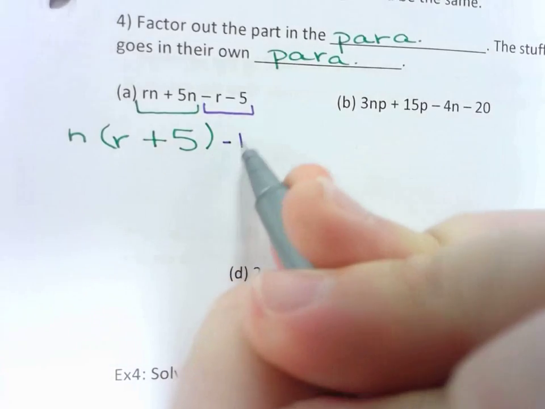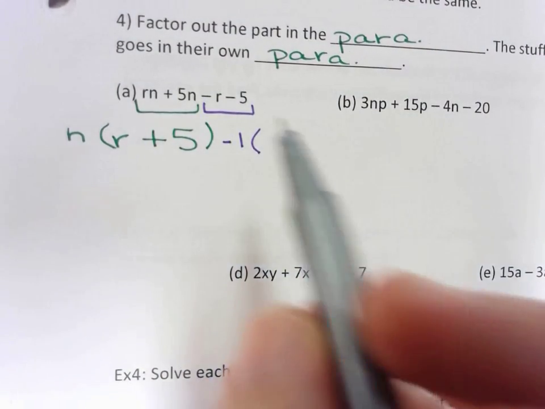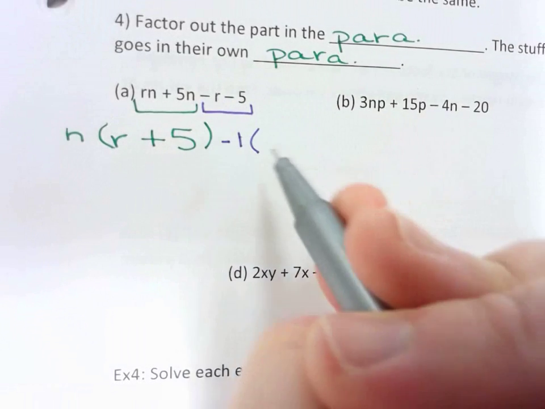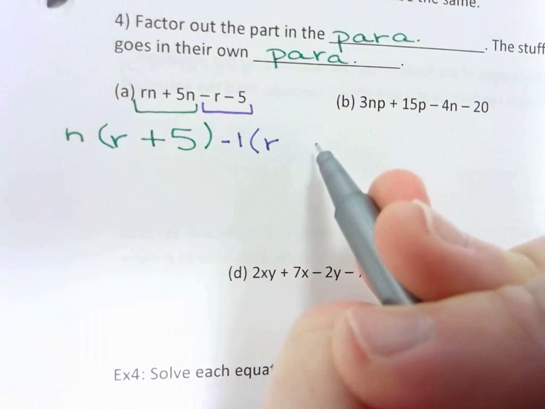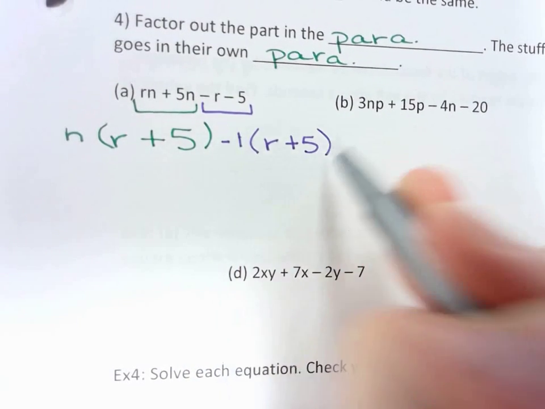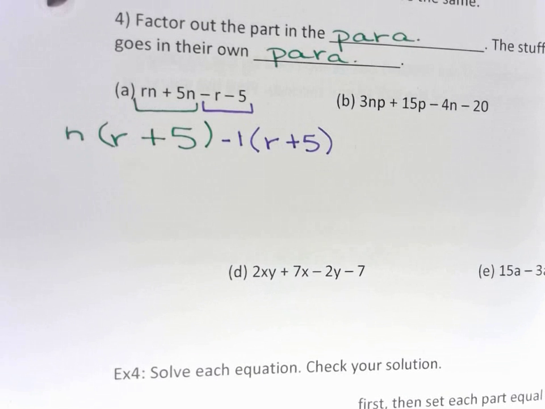If I take out a negative 1, negative 1 times what will give me negative r? R. Negative 1 times what will give me negative 5? Positive 5. So sometimes it's not necessarily a GCF, but you need to look at, say, what can I take out of those two that will give me the same parentheses? That's the goal for factor by grouping. Now I want to factor.